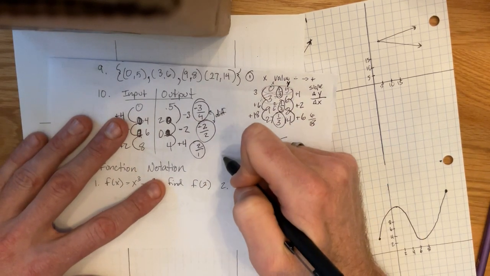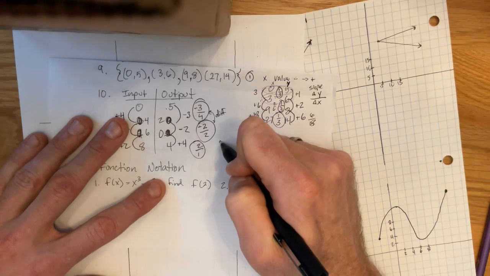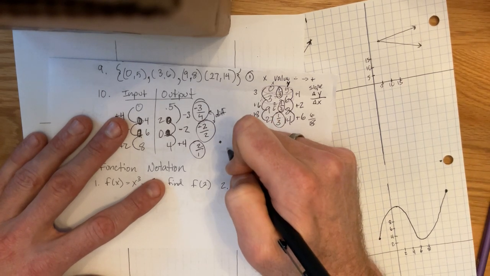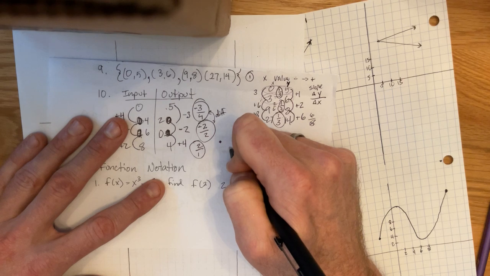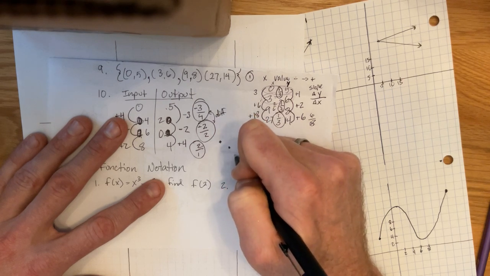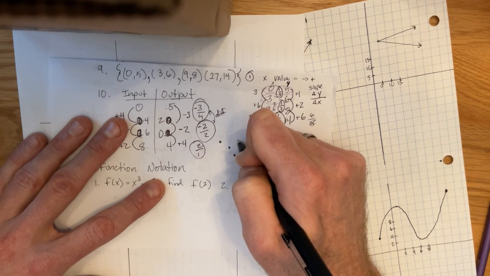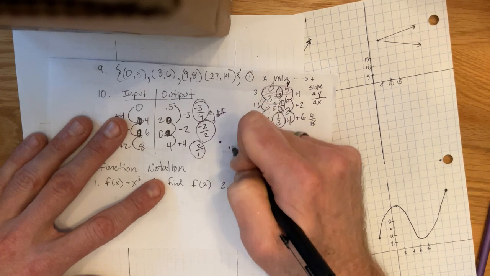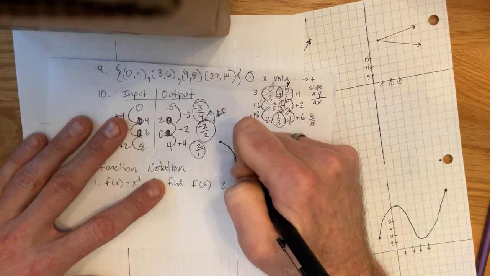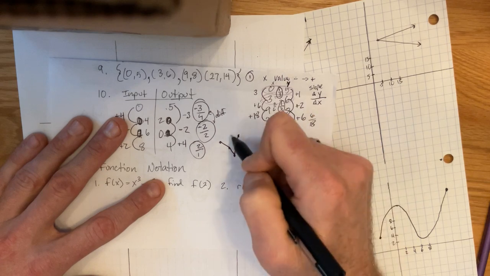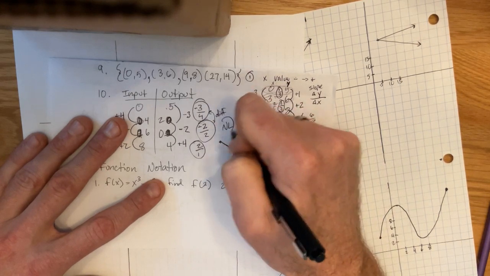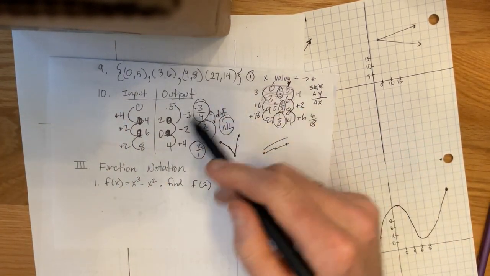So really this line would end up looking like this. Between my first 2 points, it's going to look like that. Between my second 2 points, it's going to look like that. And then between my third 2 points, it's going to look like that. And you can look at that and you know that's not linear, right? So non-linear.